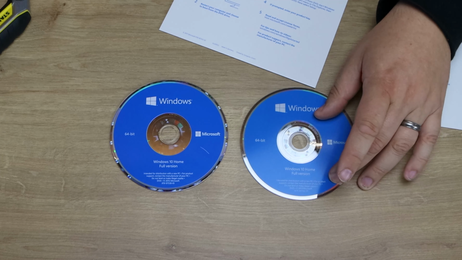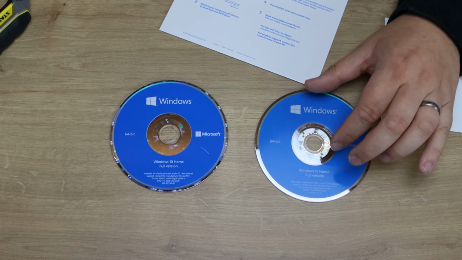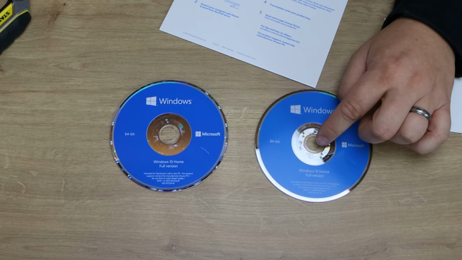This one, which is the cheaper one, does have the model version, or the version of Windows, should I say, which is 1903. This one does not. Again, it might be just differences when they were printed. The scratch is roughly the same. It's not a sticker, it looks like it's genuinely printed on the disc, and the same with this one.